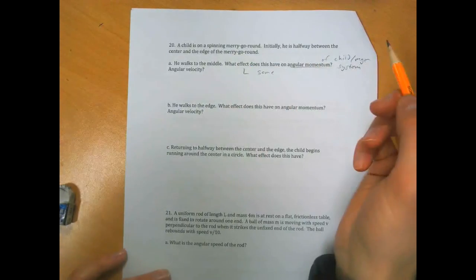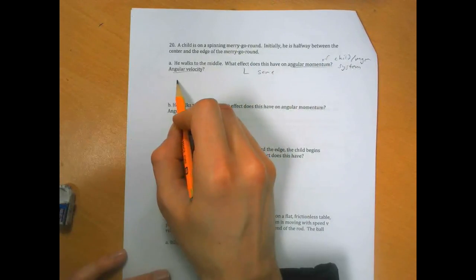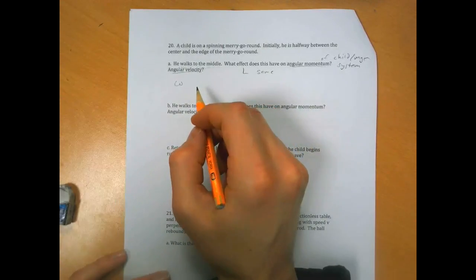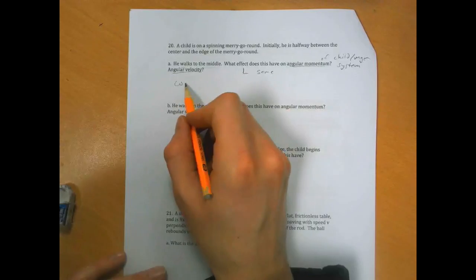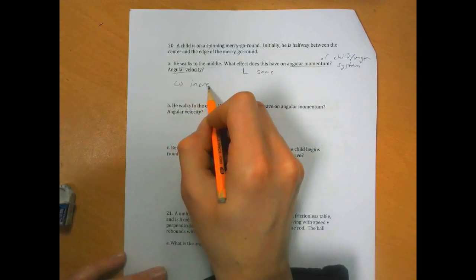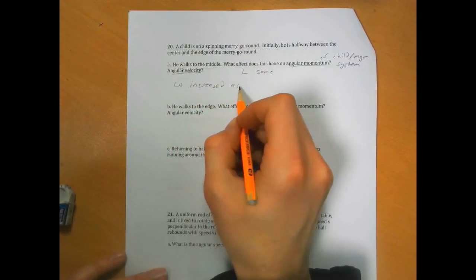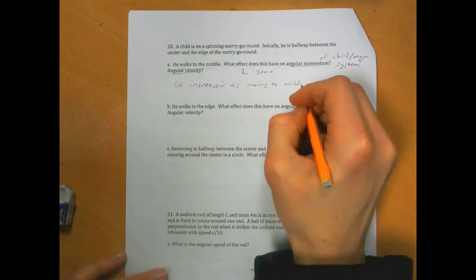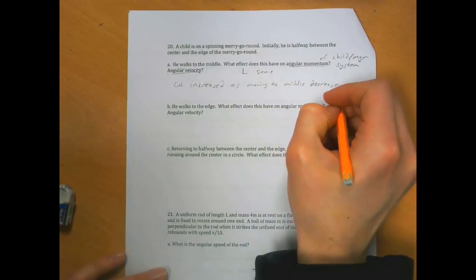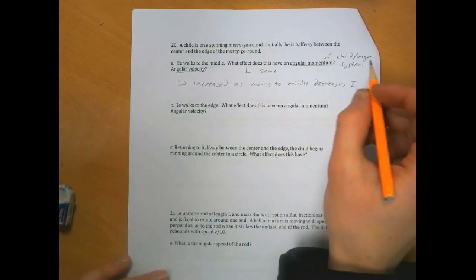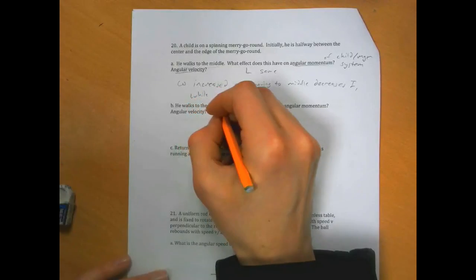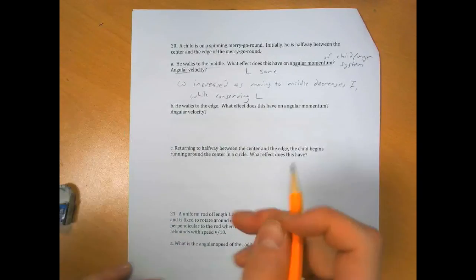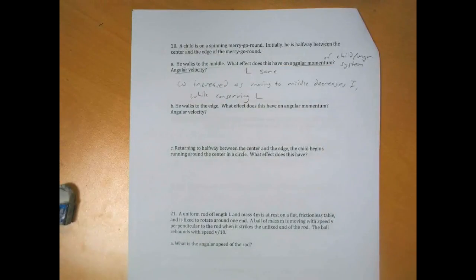What about angular velocity? Well, he walks to the middle. So what does that mean? Now more mass is closer to the axis of rotation. So angular velocity increases as moving to the middle decreases moment of inertia while conserving angular momentum. And L equals I omega, so if you decrease I, omega goes up.